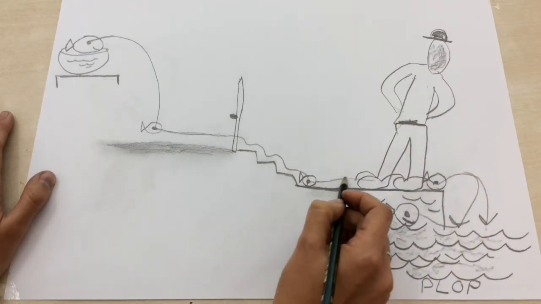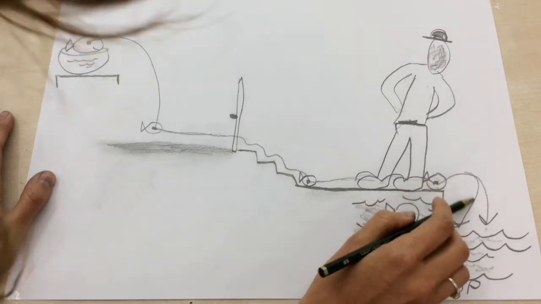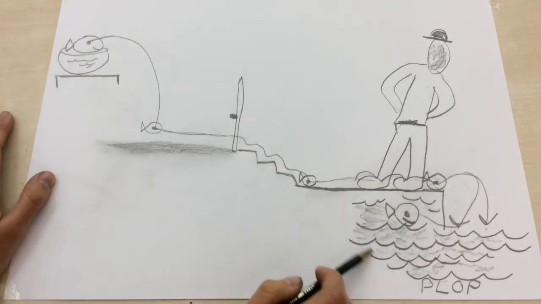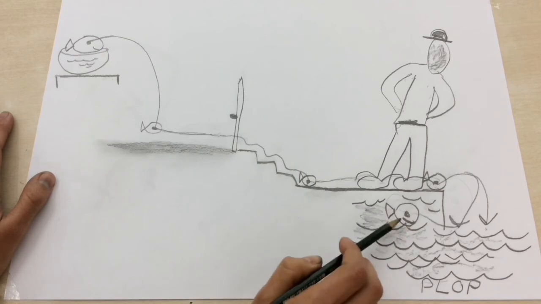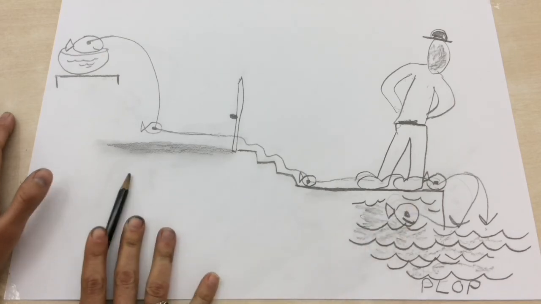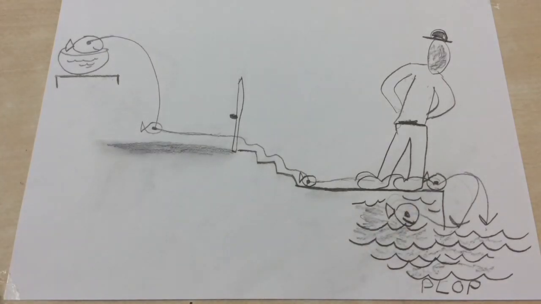So my fish jumped across and he went plop into the water, and then he was a happy fishy. And that's the end of my story. I wonder what you'll create.